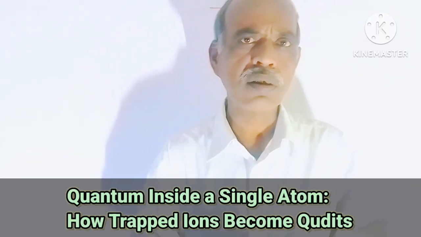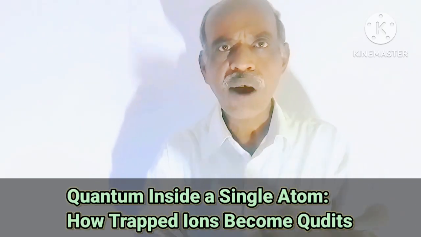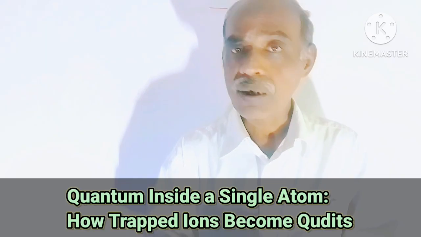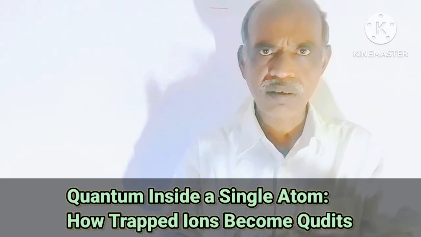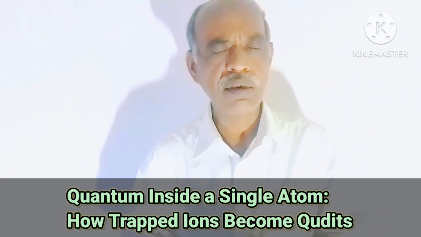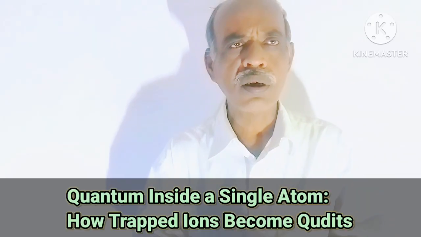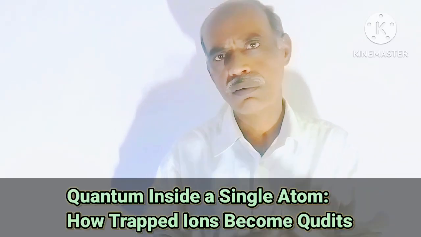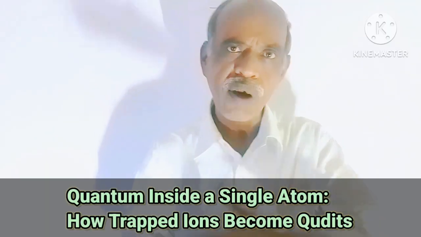Just think about a deep quantum circuit, which might be 5 layers. But if you use a qudit-based system where d is equal to 8, meaning 8 states are there, then for the same operation the requirement might be 1 or 2 layers only instead of 5 layers.